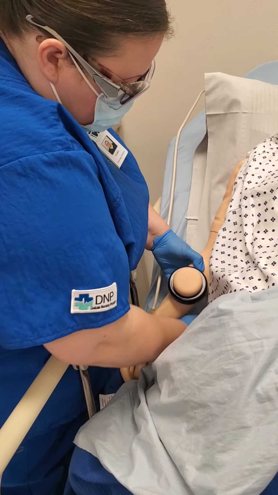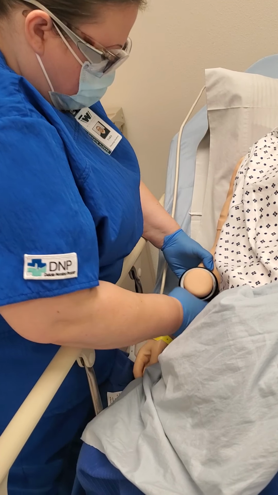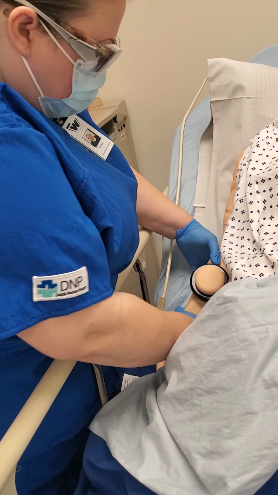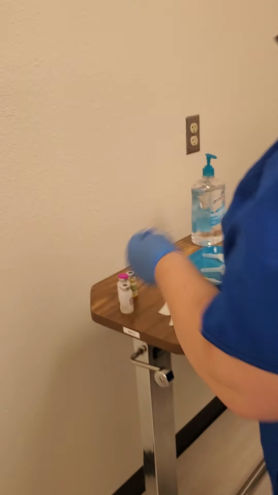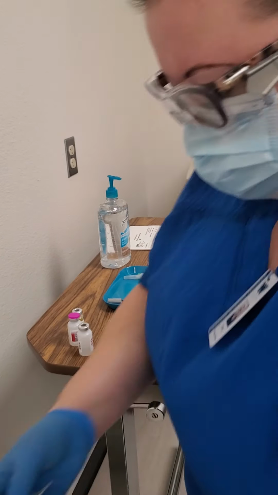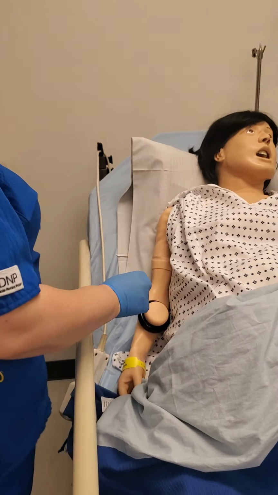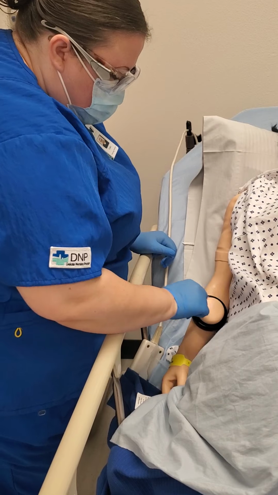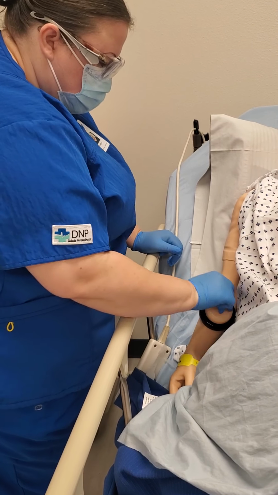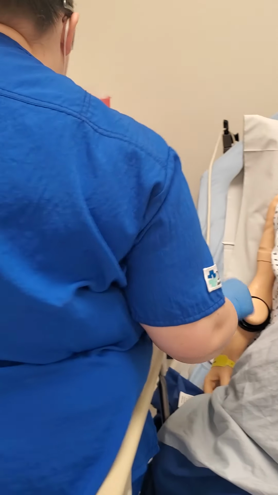On her inner forearm. Okay. I'm gonna take my alcohol swab and sanitize for my 15 to 20 seconds. And this is a TB test, Shirley.